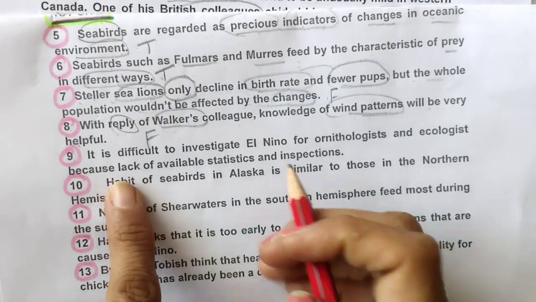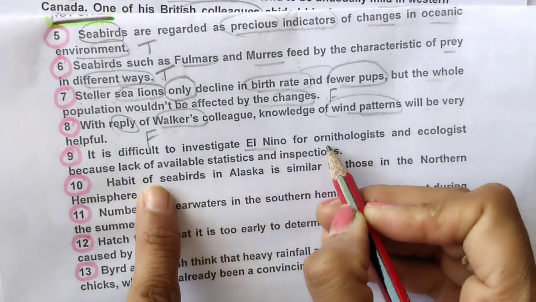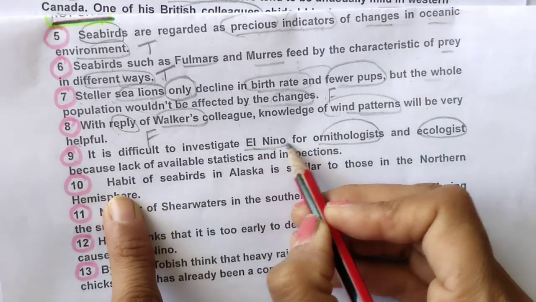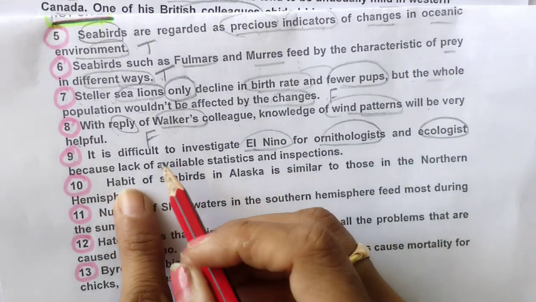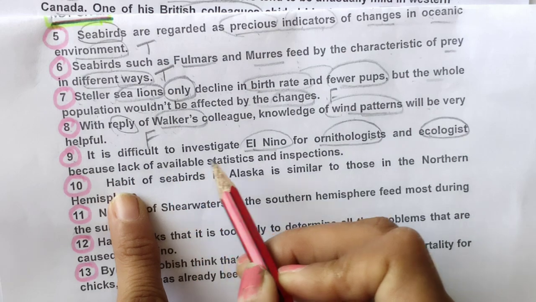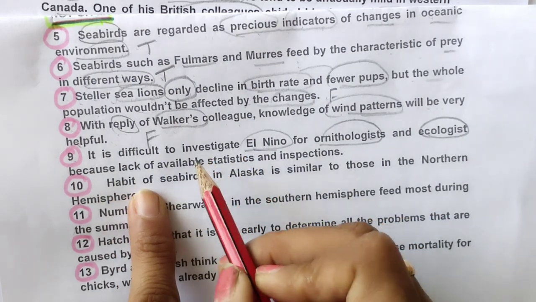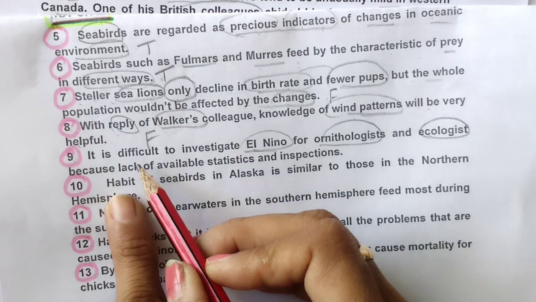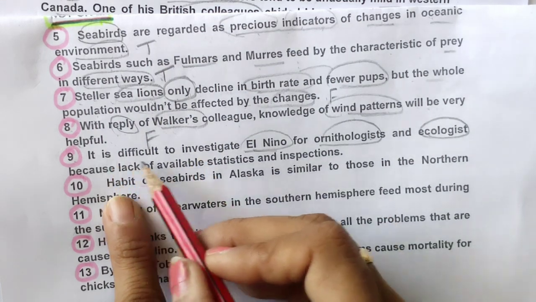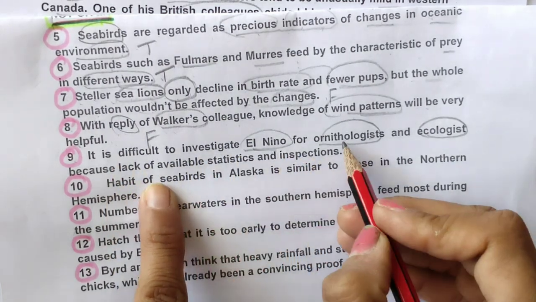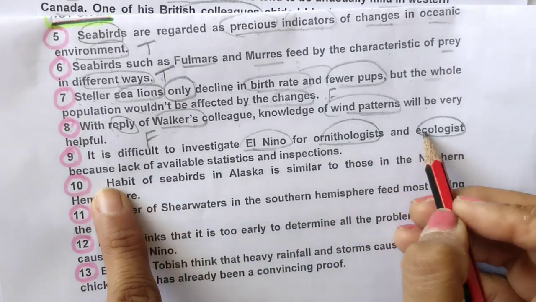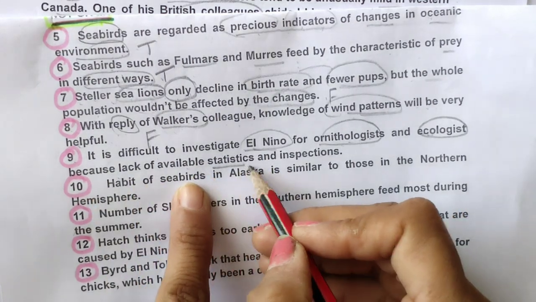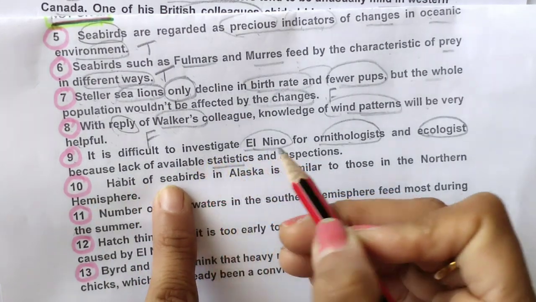Ninth number, it is difficult to investigate El Nino. For this, these two words are the key words. They will take us to the location. Now after getting the location, what factors will decide whether it is true, false or not given? Just decide it in advance. If it is difficult to investigate for these two scientists because of lack of statistics and inspection, then definitely true.